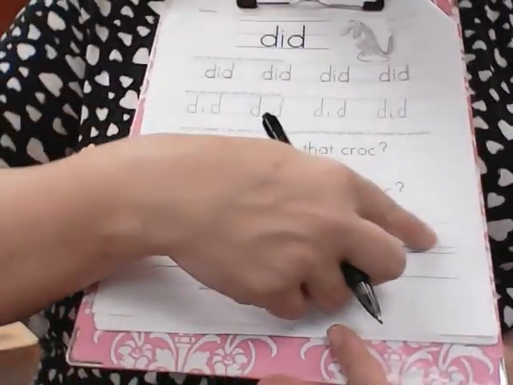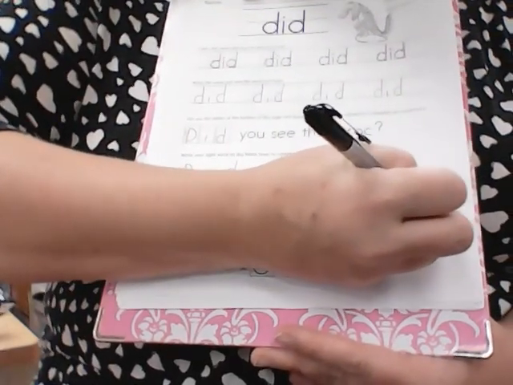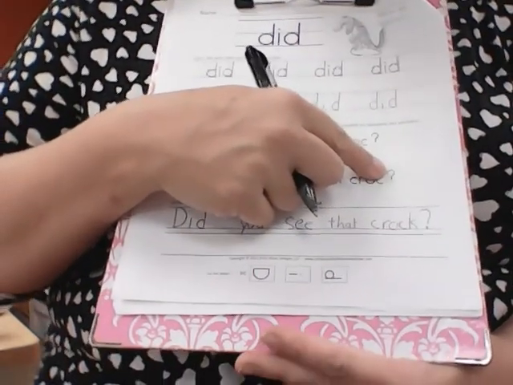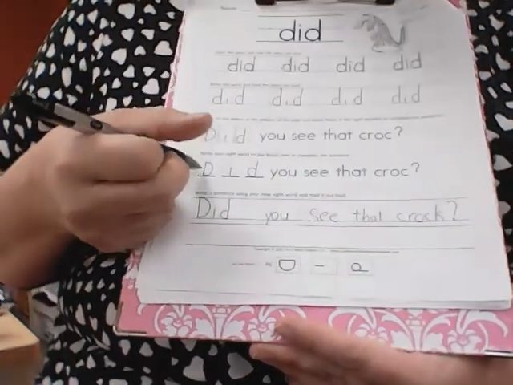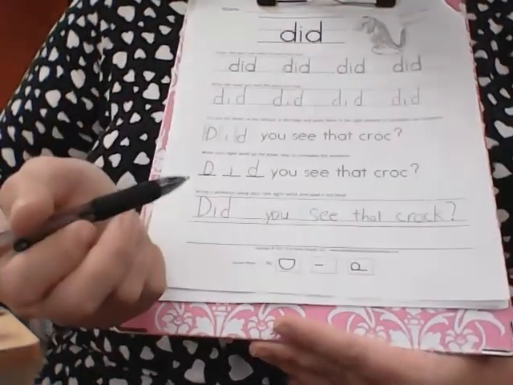If you go over and you need more space, this line down here is for that. And then I'm going to give it a question mark because just like up here, it's a question. So, did you see that croc? Okay. When you are done, please take your paper to an adult and read them that sentence. Great job. Kiss your brain.